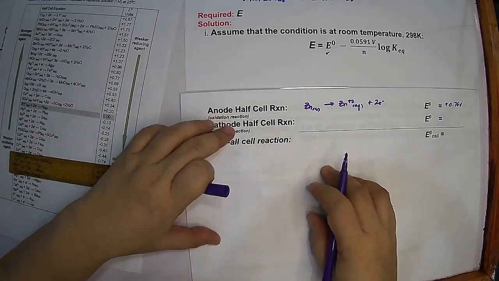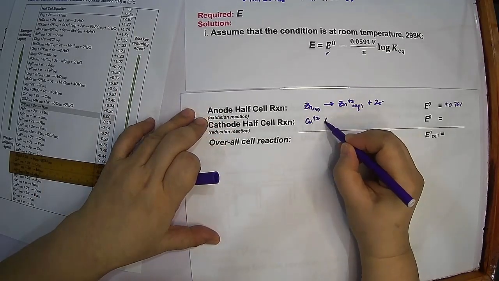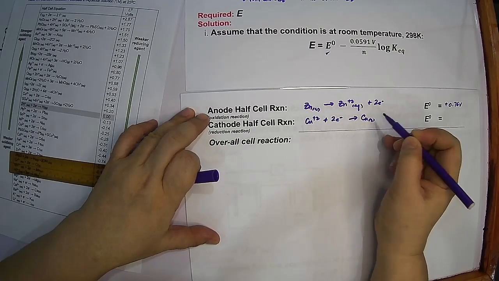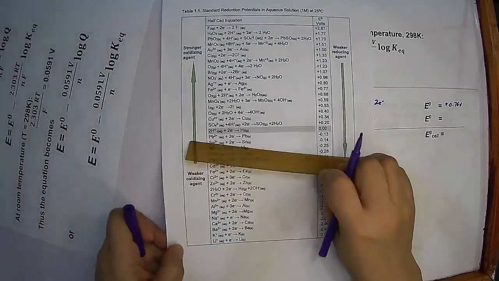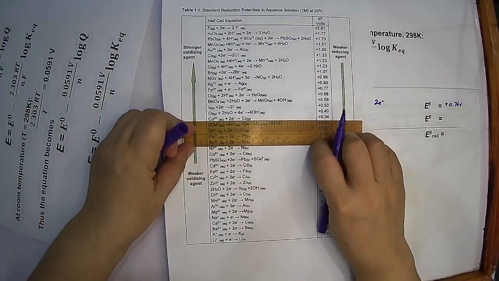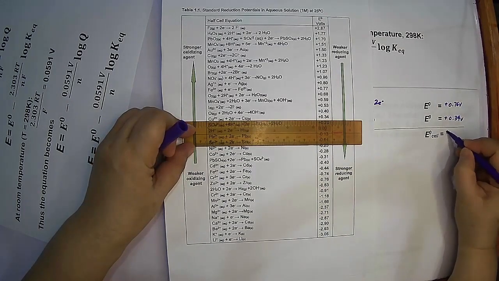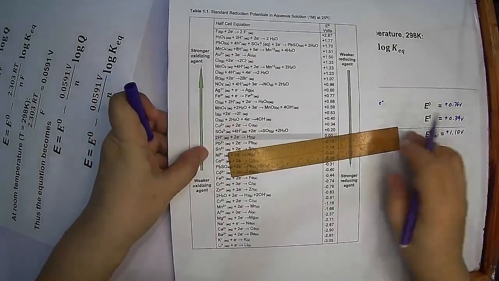Then for the cathode, you have copper ion plus 2 electrons will give you the copper metal. Okay. For the reduction potential, that is positive 0.34 volt. And that will give you positive 1.10 volt. That is spontaneous.